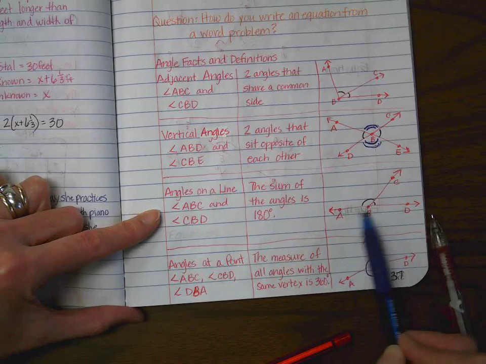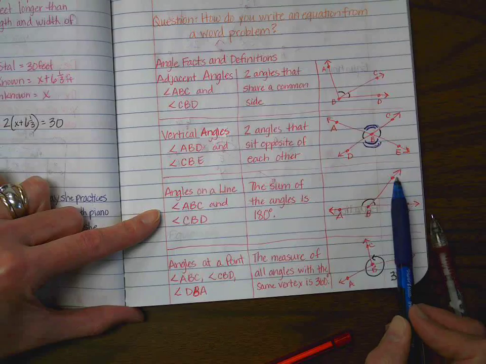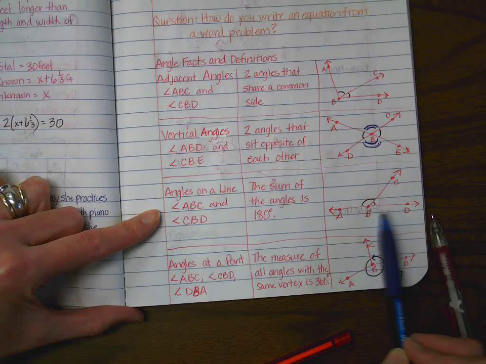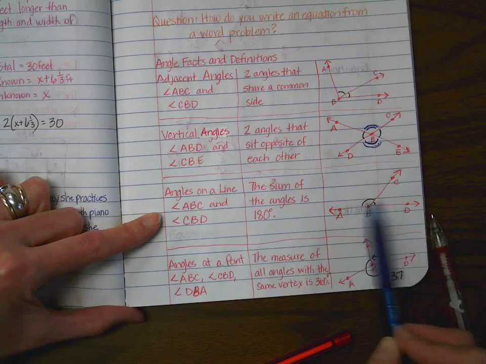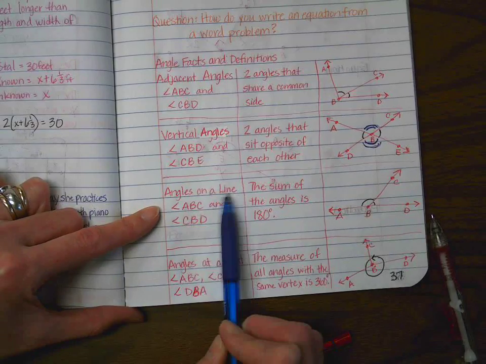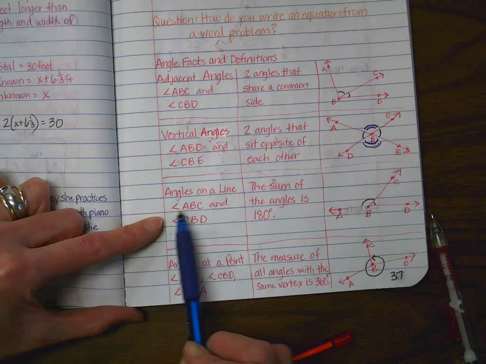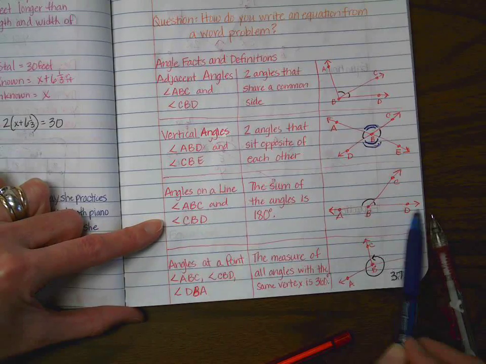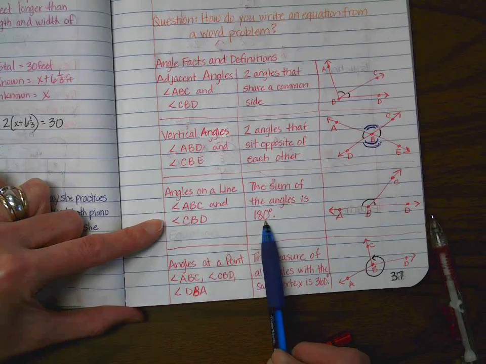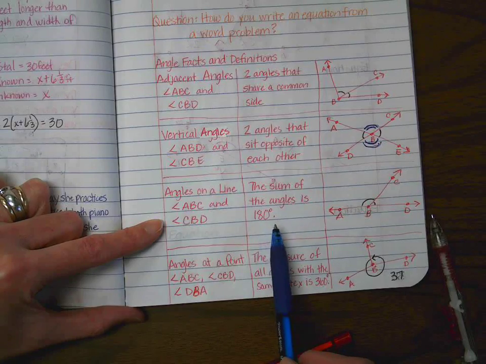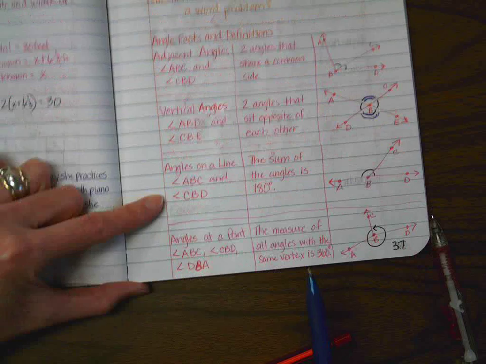That means that angle ABC right here is a certain number of degrees, and angle CBD is a certain number of degrees, and added together would be 180. So the two angles that are on a line in this one are angle ABC and angle CBD, and if you add them together, you get 180 degrees. That's going to be really important in just a second.